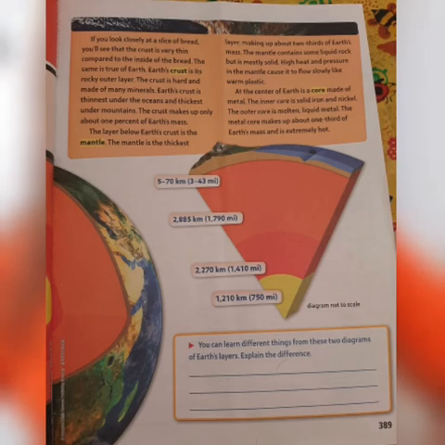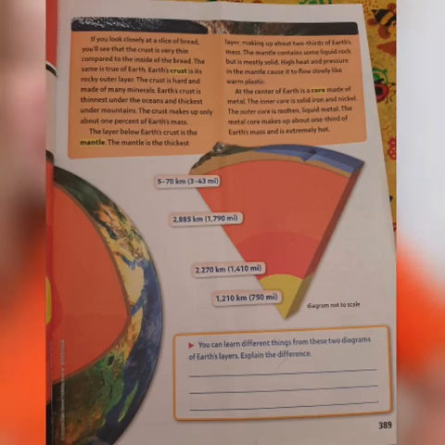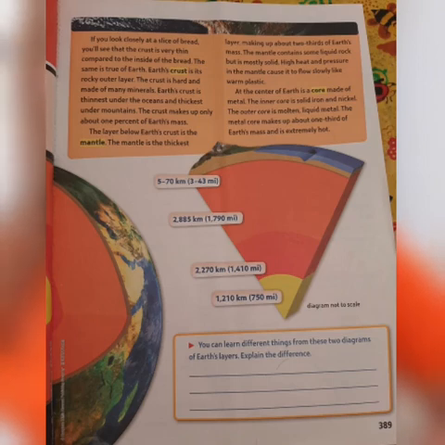The layer below Earth's crust is the mantle. The mantle is the thickest layer, making up about 2/3 of Earth's mass. The mantle contains some liquid rock, but is mostly solid. High heat and pressure in the mantle cause it to flow slowly like warm plastic. At the center of Earth is a core made of metal. The inner core is solid iron and nickel. The outer core is molten liquid metal. The metal core makes up about 1/3 of Earth's mass and is extremely hot.